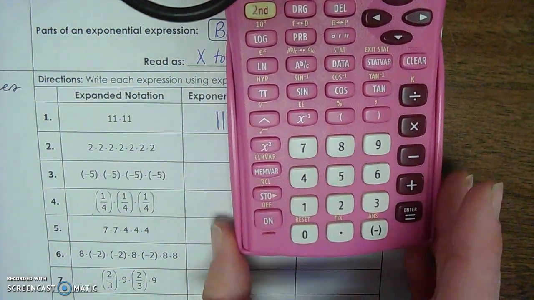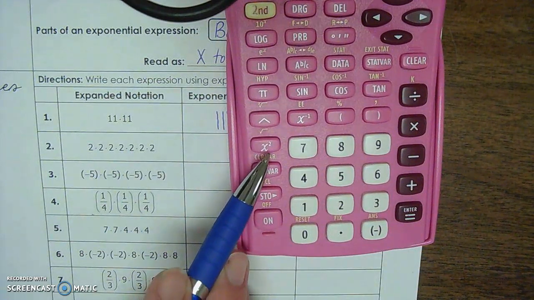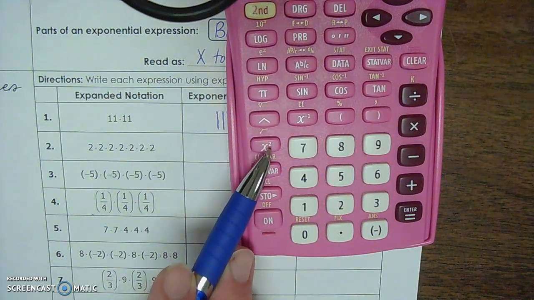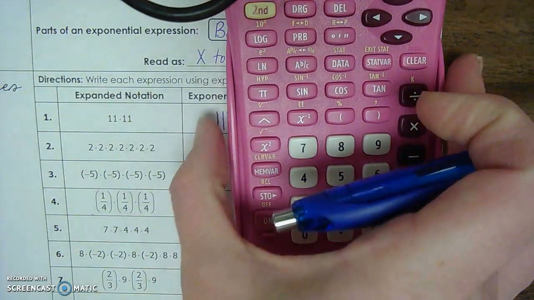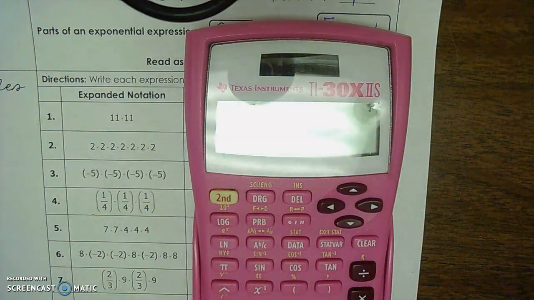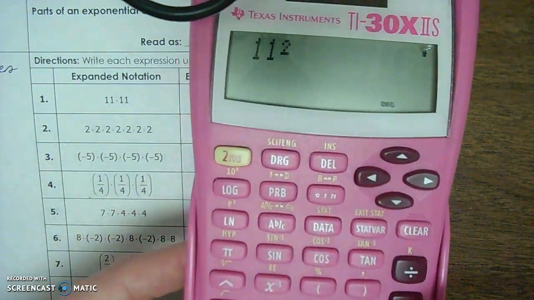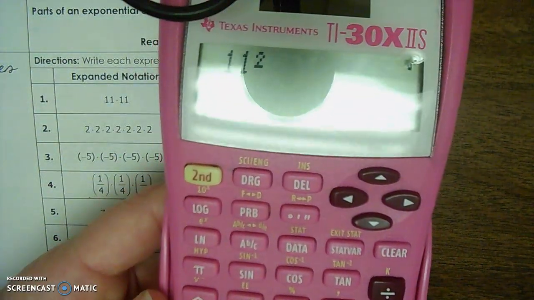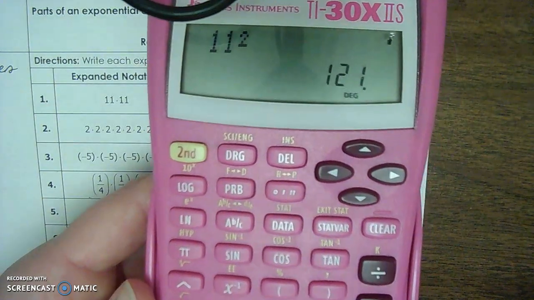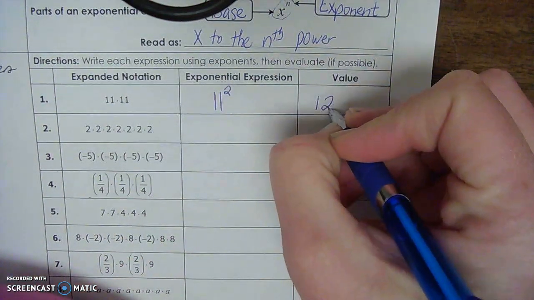So if you have one of these calculators, it's right here. All the calculators will have an X with a 2, so that's your squared button. So what you do is you type in 11, and then you hit that squared button, and we write it as 11 squared, and then hit your enter or equals, and your final answer is 121.